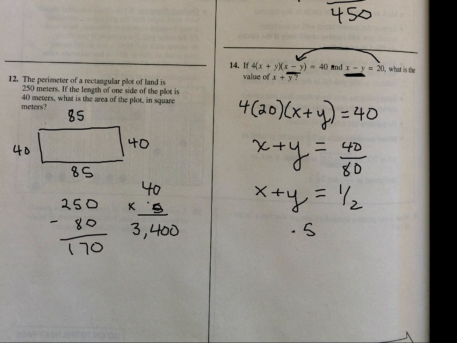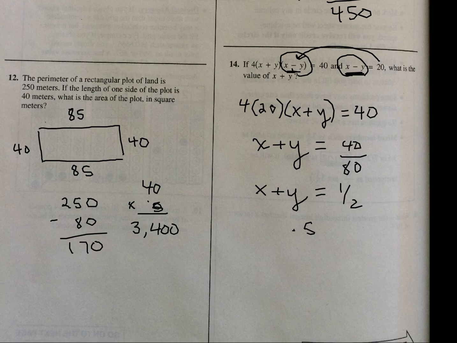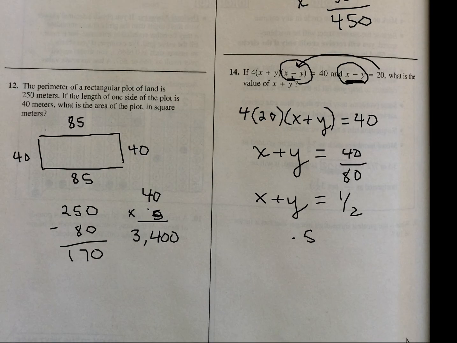Okay, tricky. They don't expect you to FOIL. If you FOIL it, you're not going to be able to get the answer. You have to recognize this x minus y is right here and just do some substitution. Tricky problem. Okay, is there another one on this page? No. Let's move on to, I do believe, the last page.